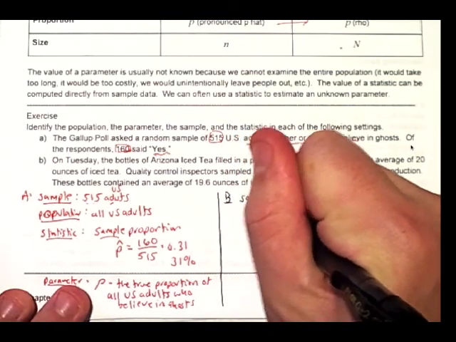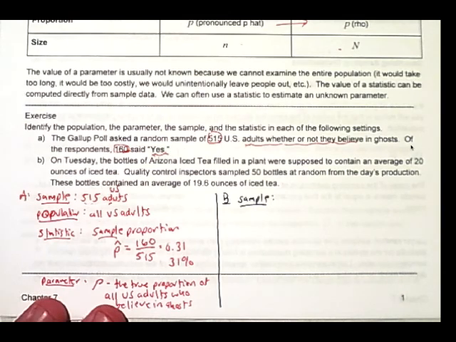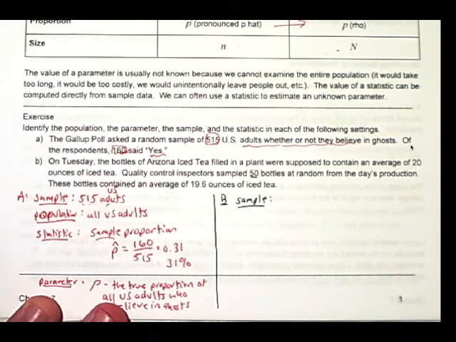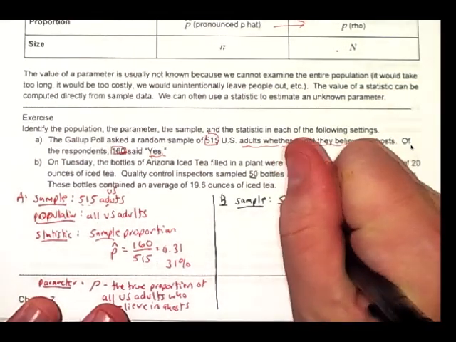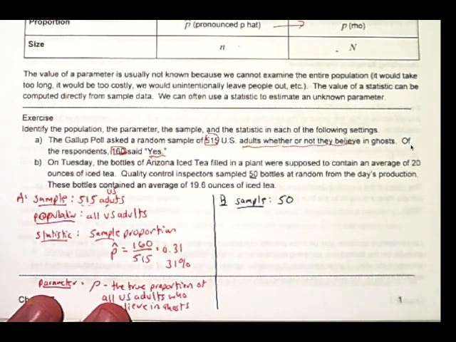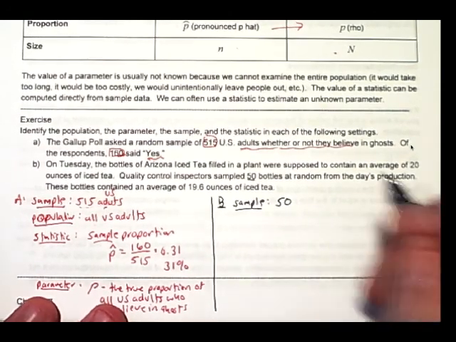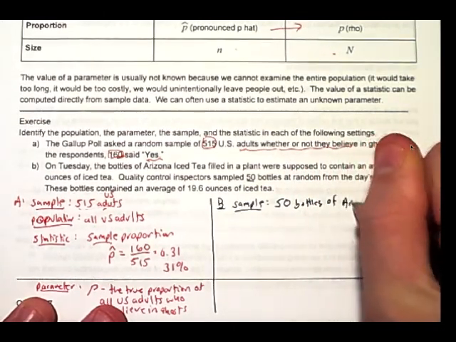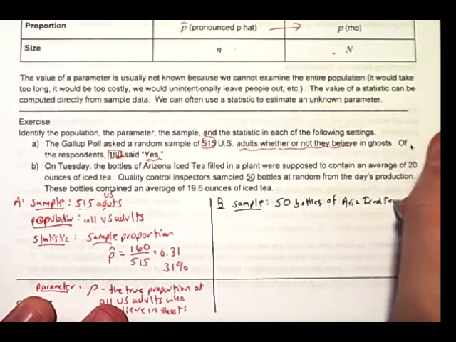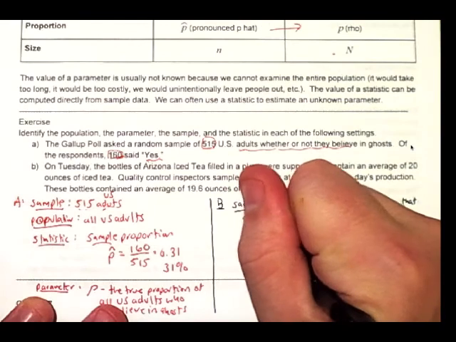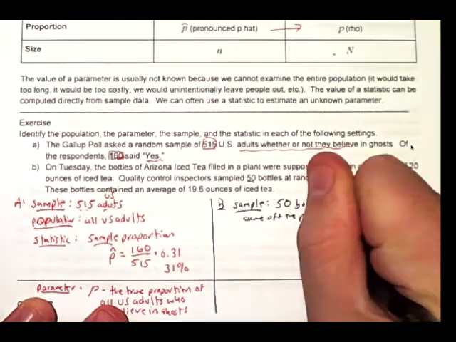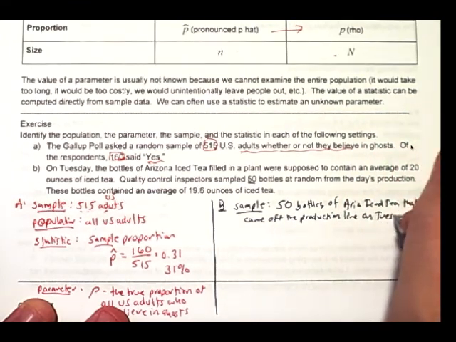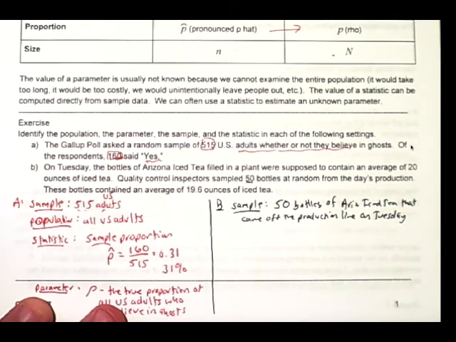So let's identify what the sample was. Hopefully you realize that 50 bottles coming off a production line is a relatively small amount. So that probably refers to the sample, because they picked 50 out of all the bottles of iced tea. So the sample is the 50 bottles of Arizona iced tea that came off the production line on Tuesday. That's what the sample represents.